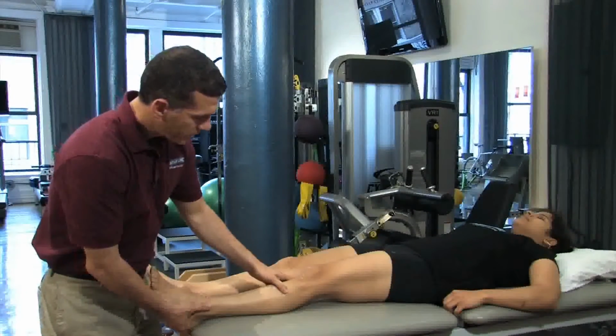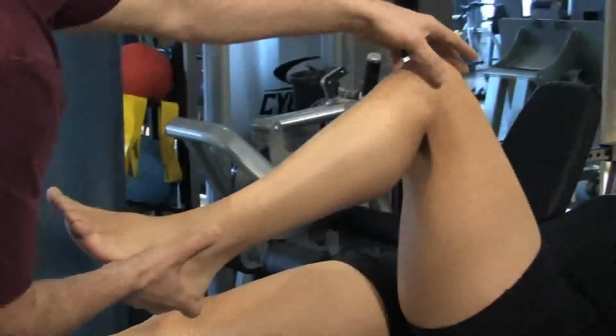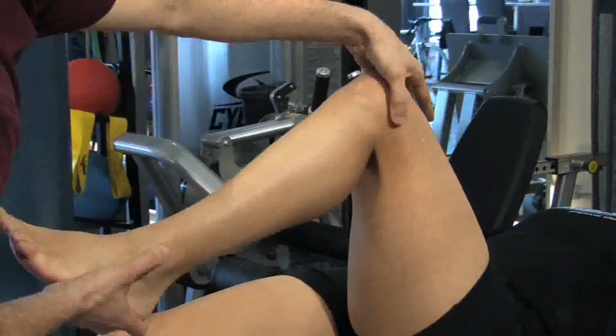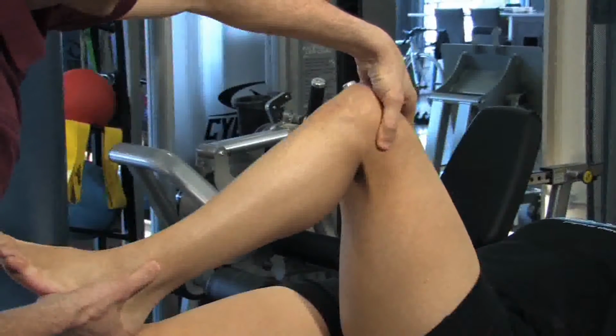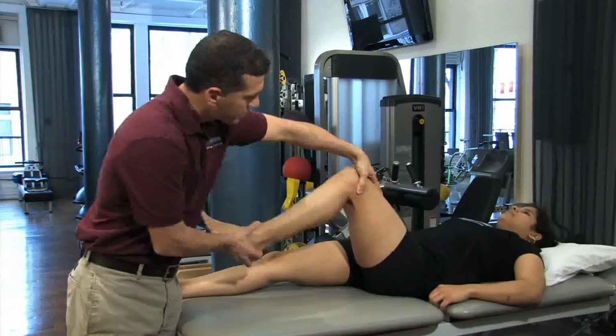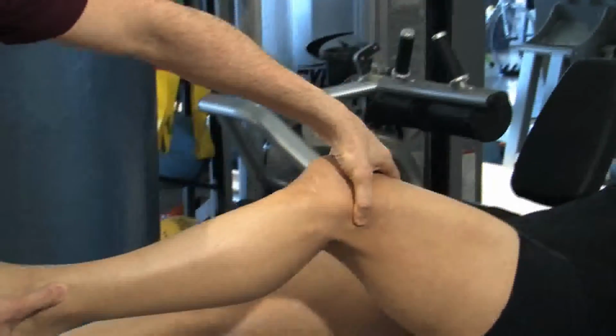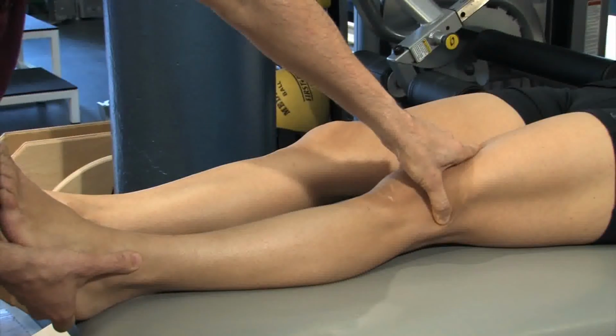Some of the key tests that we're going to do is the Noble compression test. The pain is typically isolated over the lateral epicondyle of the femur. We're going to place our hand just above on the IT band, above the condyle, and move the knee from 90 degrees flexion into a fully extended position. This will often replicate the complaint that the patient has of lateral knee pain.